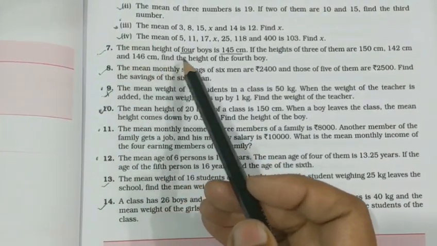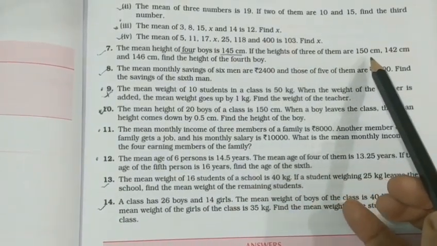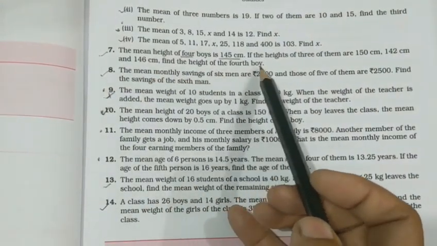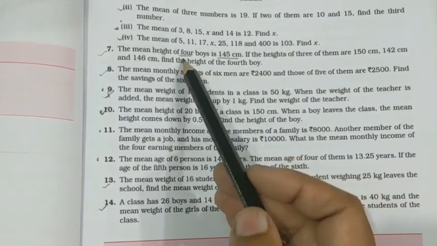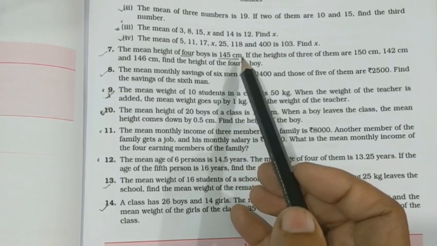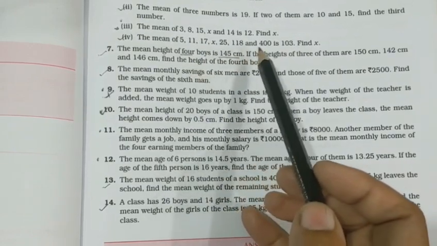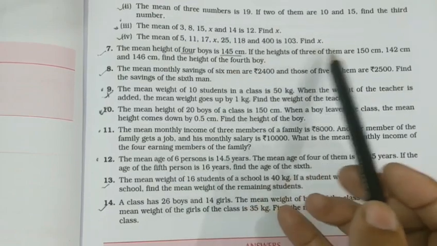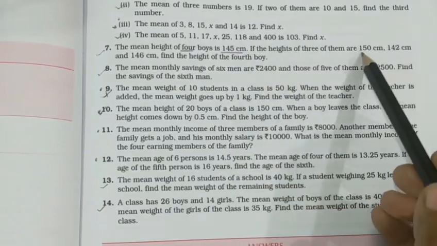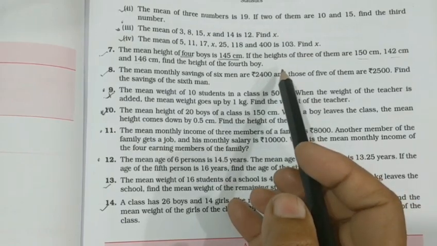Question number 7. The mean height of 4 boys is 145 centimeter. If the height of 3 of them are 150 centimeter, 142 centimeter and 146 centimeter, find the height of 4th boy. It means the number of observation is 4 and the mean is 145. And if you multiply the two, the number of observation with mean, you'll get the total sum. Total sum is sum of all the 4 heights. And from sum of all the 4 heights, when you subtract the sum of these 3 heights, you'll get the height of 4th boy. Let me explain this question now.